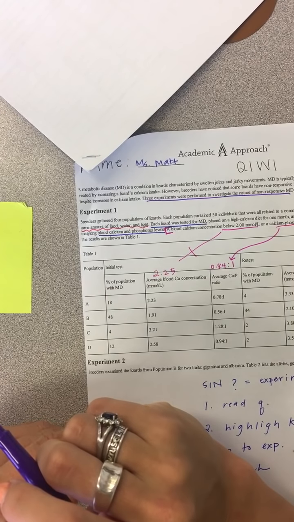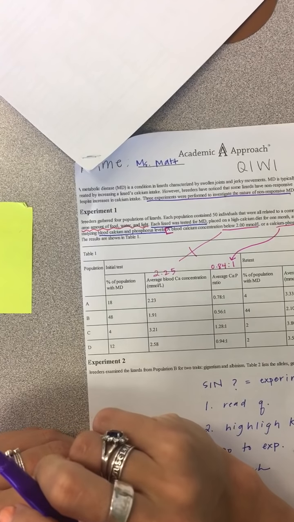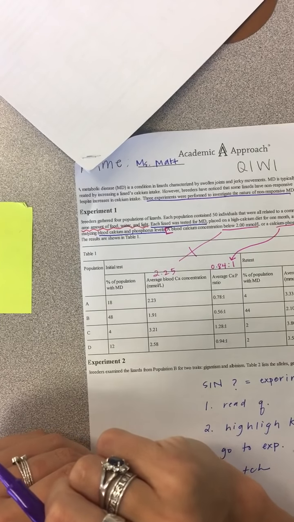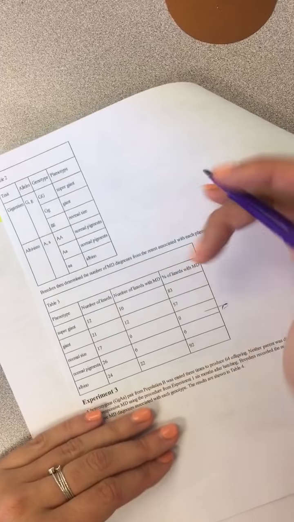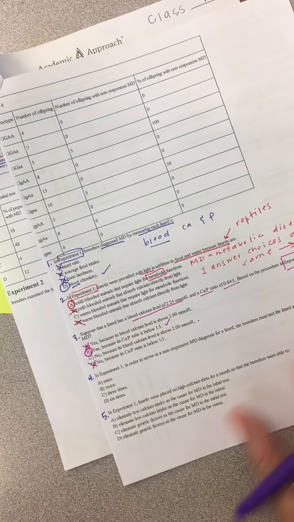Breeders have noticed some lizards have non-responsive MD. So let's find all the times that we see non-responsive MD in this passage. That doesn't really tell us that, so we're only looking at experiment 3 now.